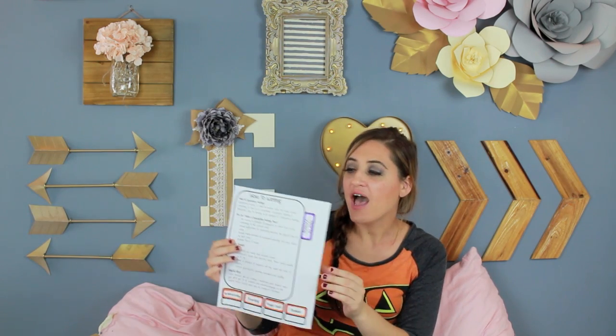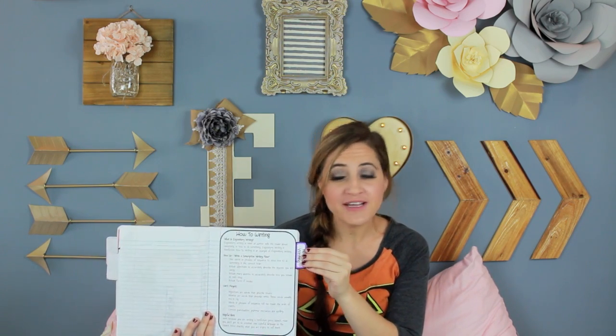To use this page, I have the students cut out the top piece and then keep these tabs in their folder to use at a later date. When they're finished cutting it out, it will look something like this. And the tabs make it super easy for the kids to find where they need to be for the upcoming lesson.